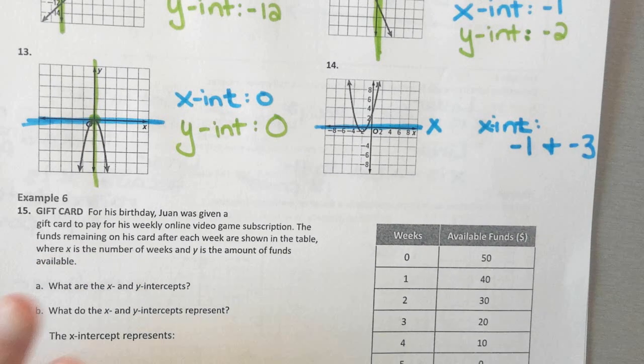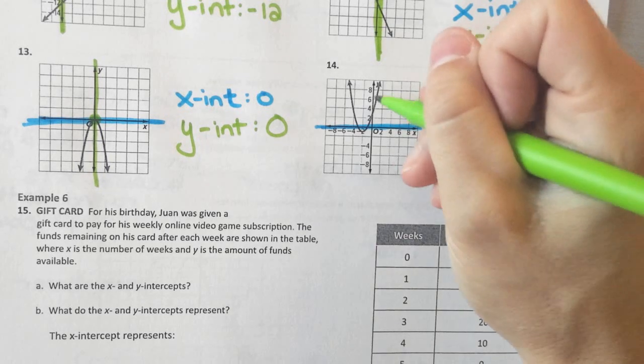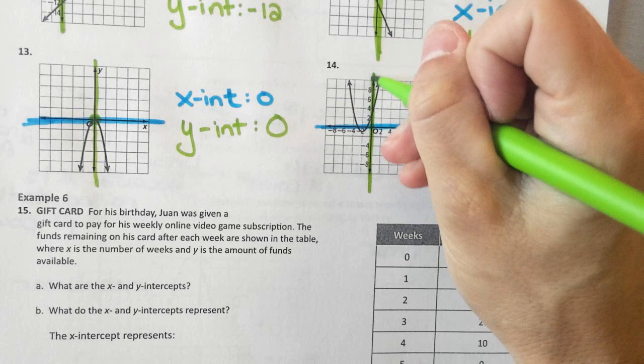So when you have those rainbow-shaped graphs, parabolas, they're going to sometimes touch twice. And again, if it's halfway in between and we're counting by 2s, then that would be at negative 1 and negative 3. Okay, let's look at our y-intercept. 2.